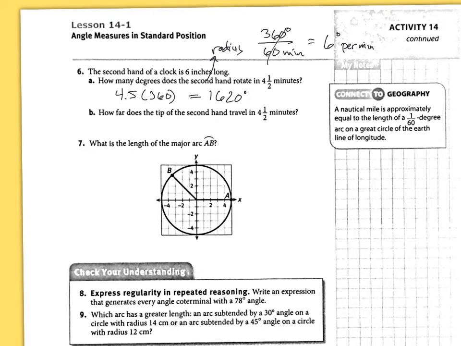How far does the tip of the second hand travel in 4.5 minutes? Well, this is a distance question. This is an arc length. So the angle, 1620, goes over 360, like all the angles do, times 2 times pi times 6. And we get 169.25 inches.